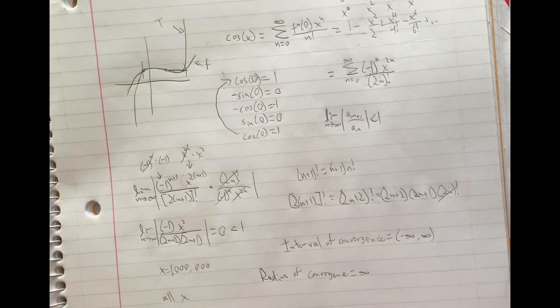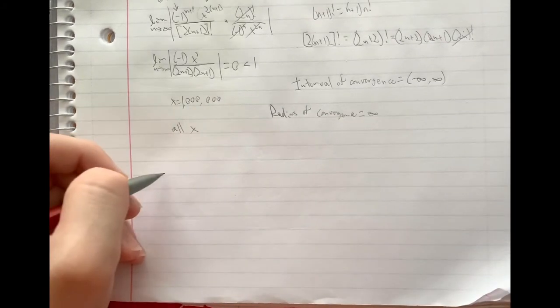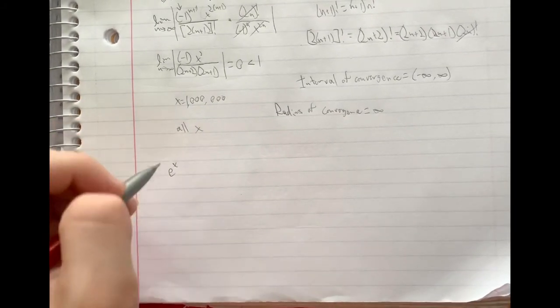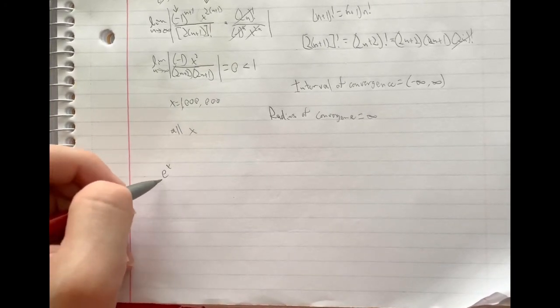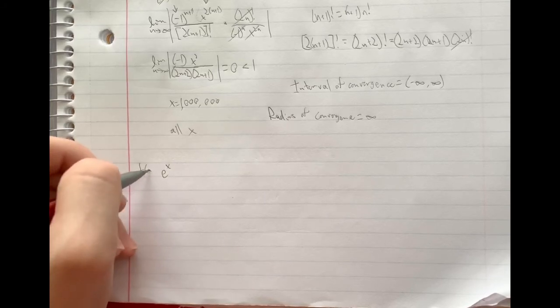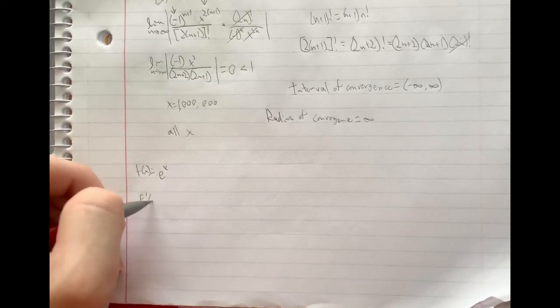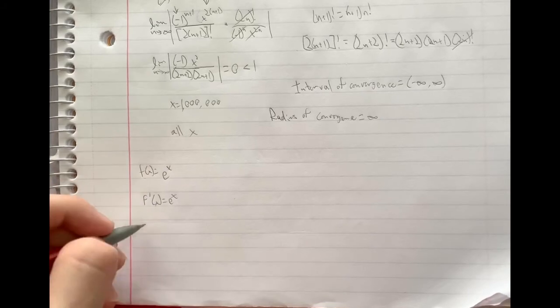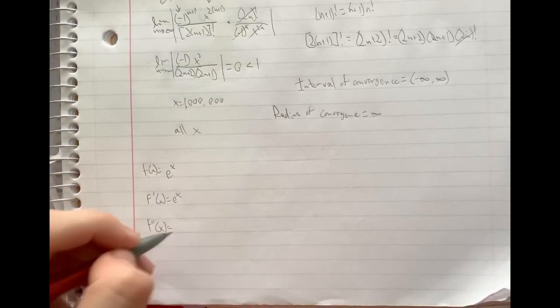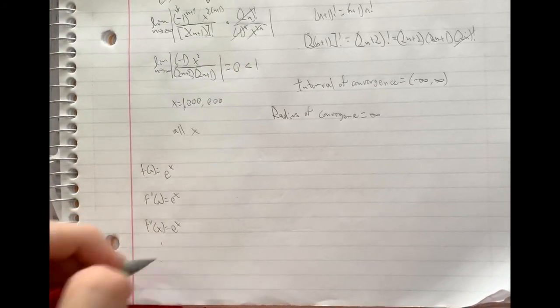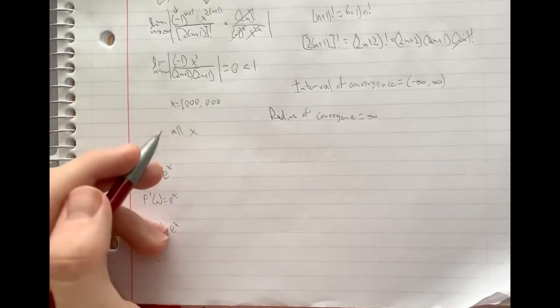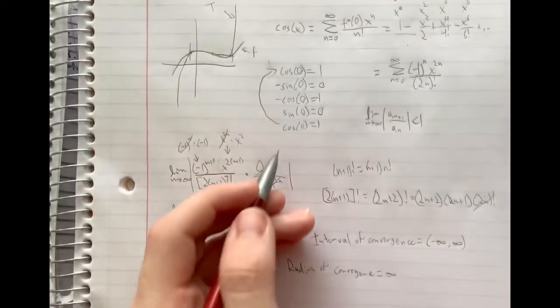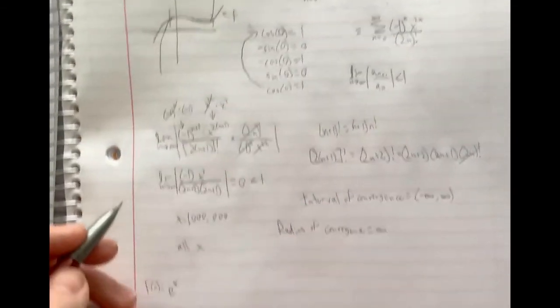All right, let's look at one more very important Taylor series. That's e to the x. The important thing to note here is that all of its derivatives are equal to e to the x. If we have f of x equals e to the x, f prime of x equals e to the x, f double prime of x equals e to the x, etc. And also, if you plug in 0 for e to the x, you get 1. That means every single coefficient in this formula is going to be 1.